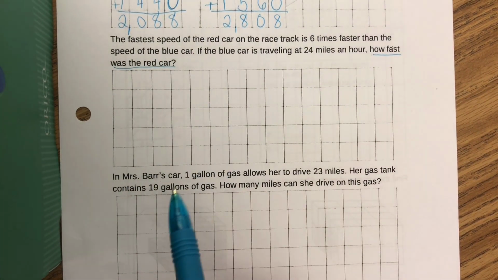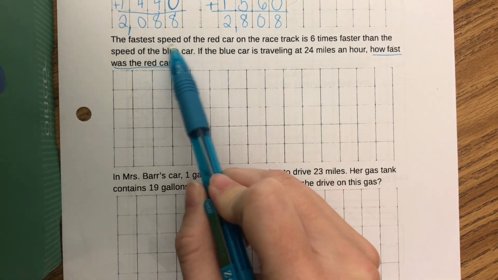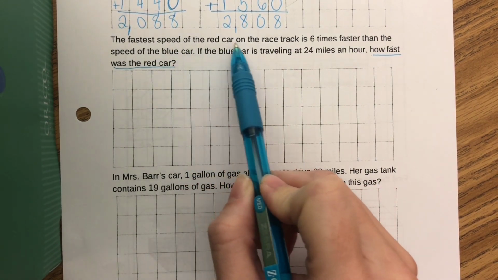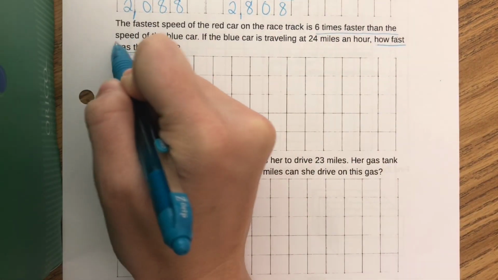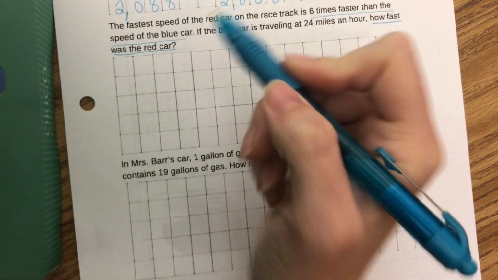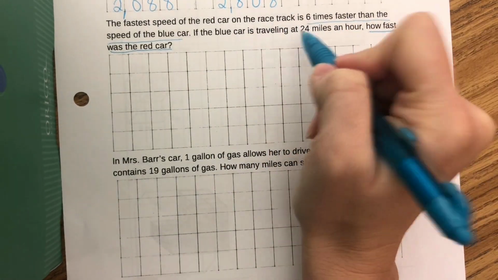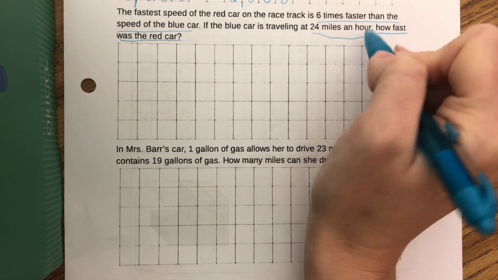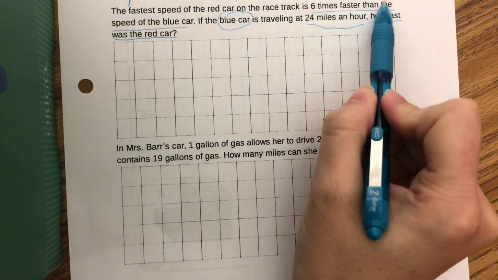Okay, if you want to draw a picture, the picture might be helpful. What information do we need? We know the fastest speed of the red car is 6 times faster than the speed of the blue car. The blue car is traveling at 24 miles an hour, and the red car goes 6 times faster.